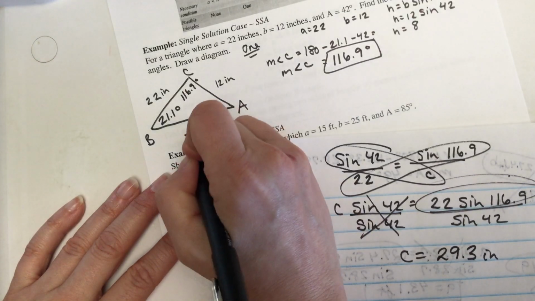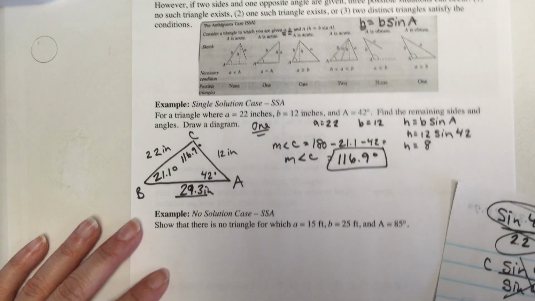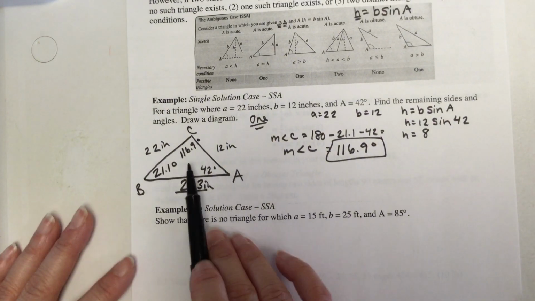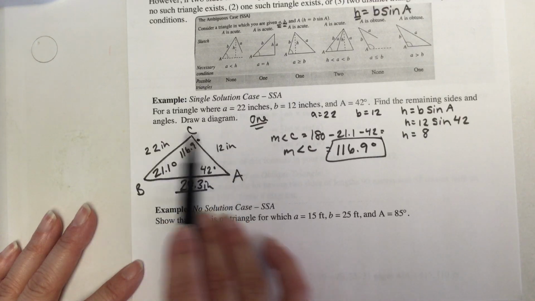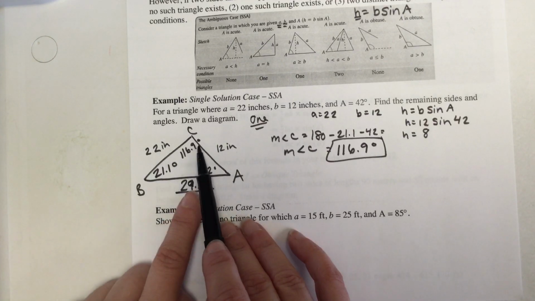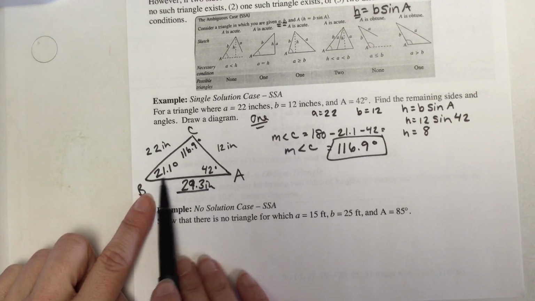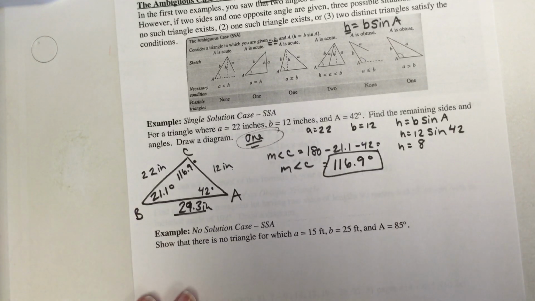So I'm gonna go ahead and write this here, 29.3 inches. Now one way to check your work, just making sure that we were on the right track: your largest angle is 116.9. Our largest side is 29.3. They are across from one another. The smallest angle was 21.1. The smallest side was 12. The smallest angle is across from the smallest side. This had one solution. We solved it and we're good.